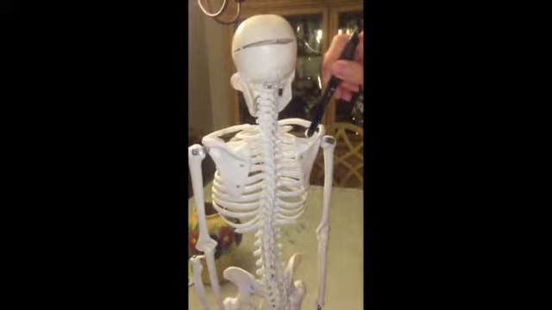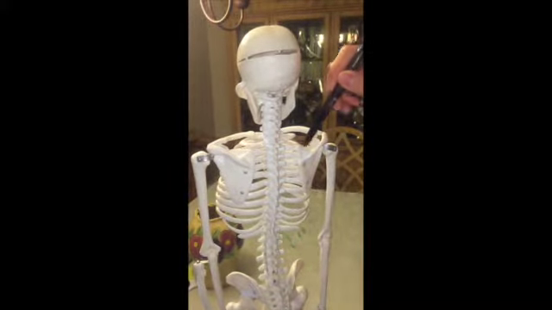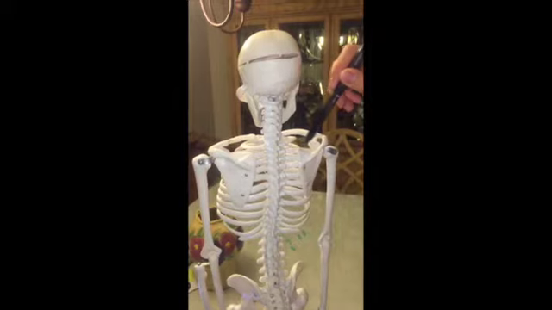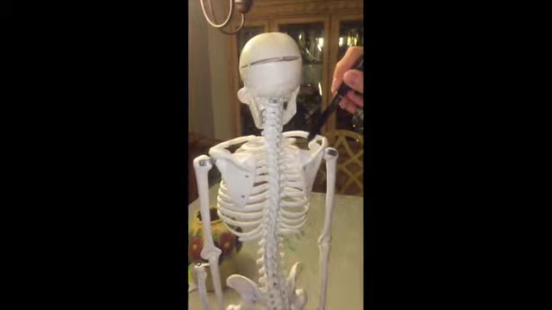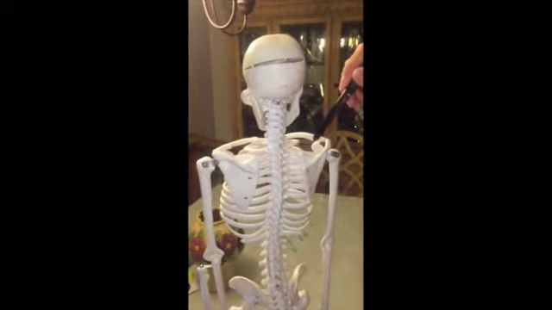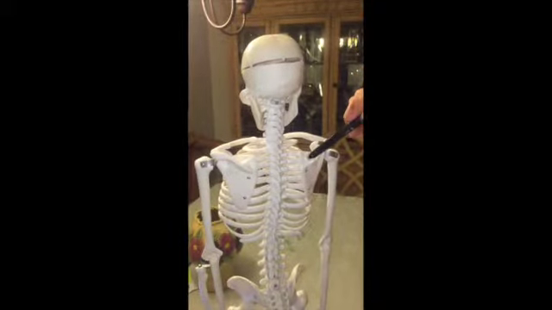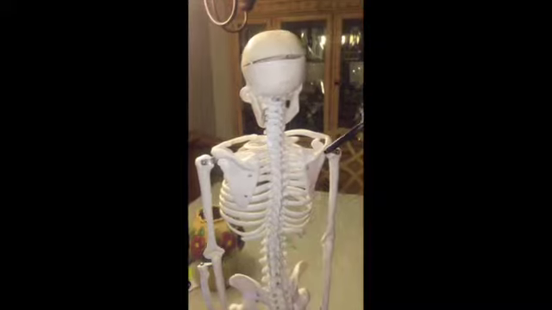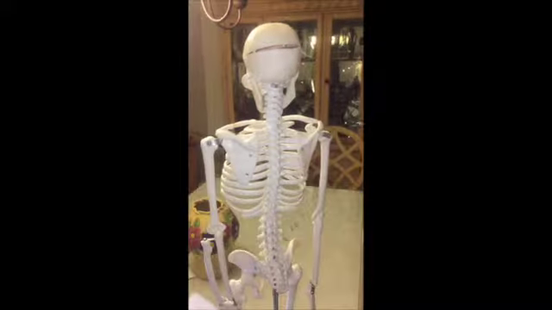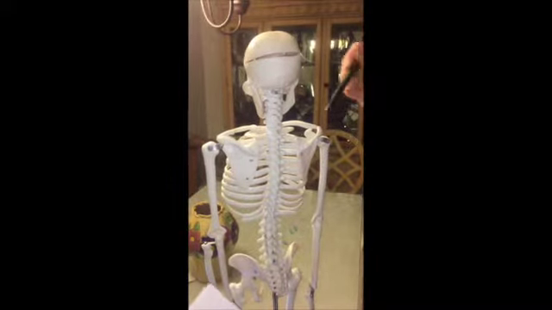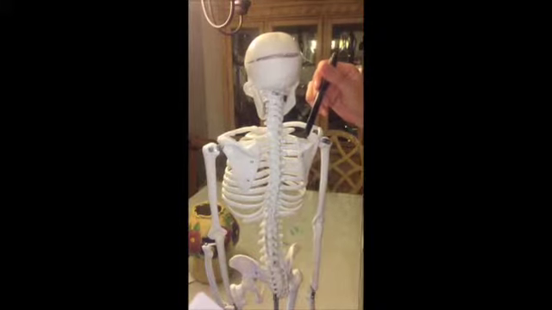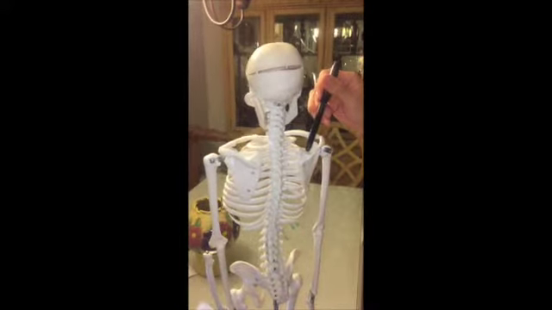Then you will see the subscapular fossa. Then you will see the supraspinatus fossa. You will look at the spine. We'll look at the scapula here, and then this section is called the coracoid process.